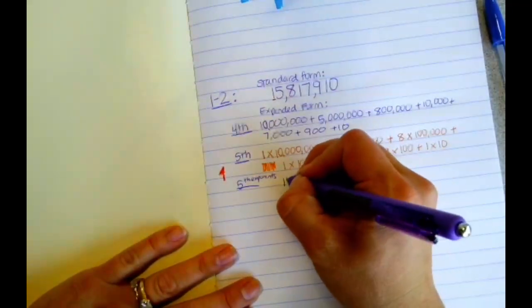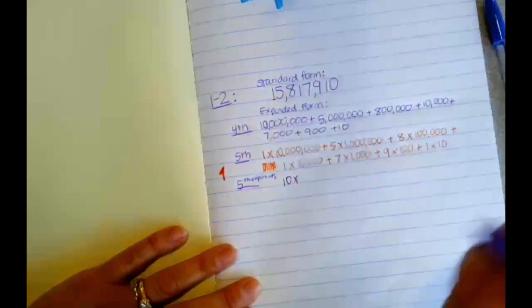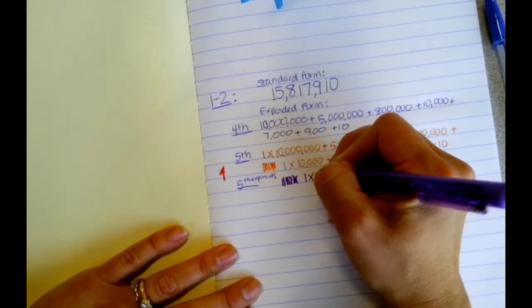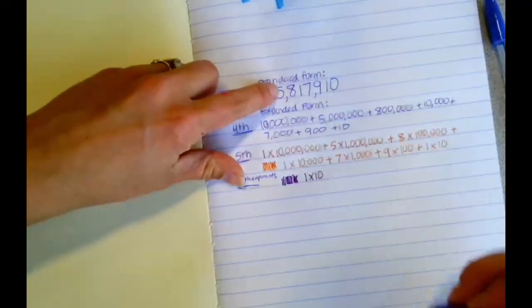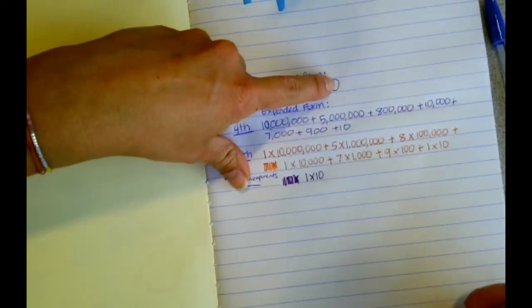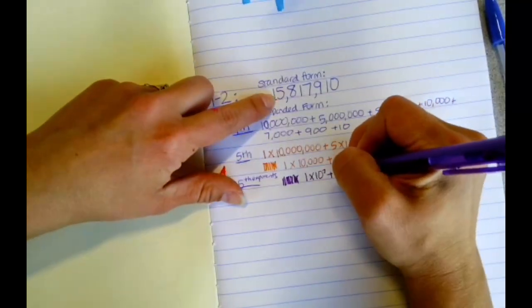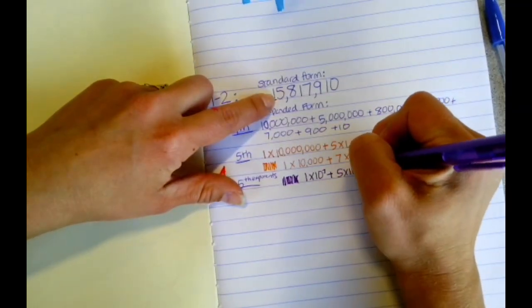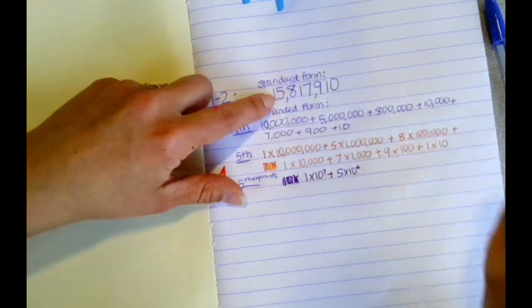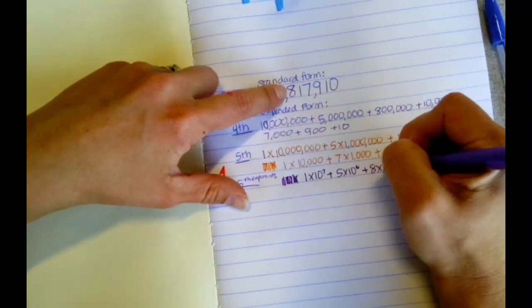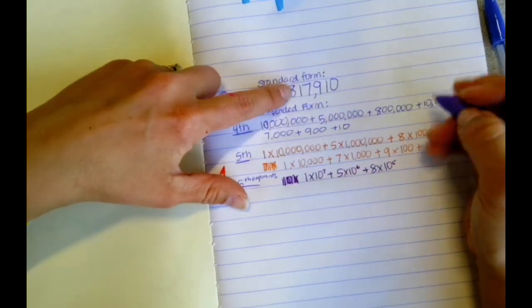1 times, sorry, look at that. 1 times 10 to the 1, 2, 3, 4, 5, 6, 7, 7th power. That's 10 million. Plus 5 times 10 to the 6th power. And you'll get to a point where you start to memorize these. Plus 8 times 10 to the 5th power.